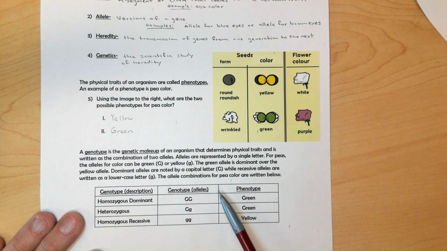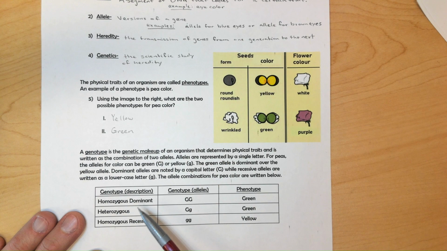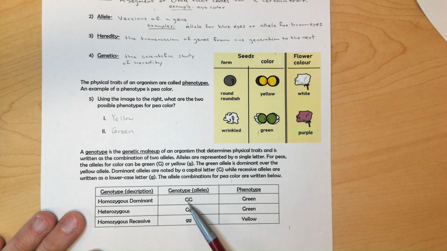We see that down here. So I went ahead and filled this chart out for you. We can see that the genotype big G, big G, so you have two alleles here. One came from the mother, one came from the father, from each parent, would result in a green pea. Big G, small g, so you have one green allele, one yellow allele, also results in a green pea, but we call that a heterozygous individual, meaning different alleles here, big G, small g. Big G still wins though because it is dominant and it results in a green pea.